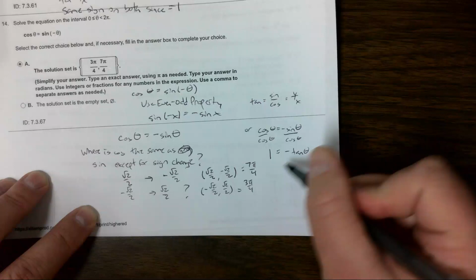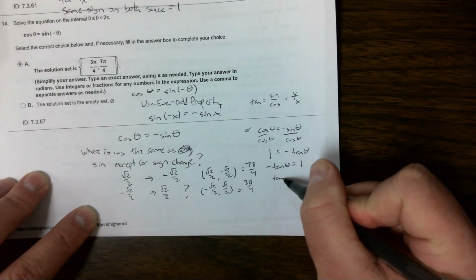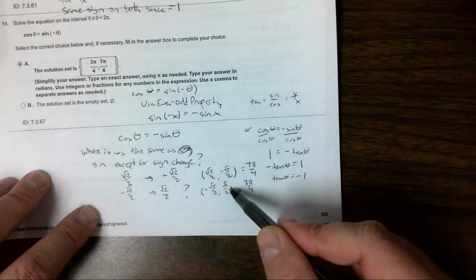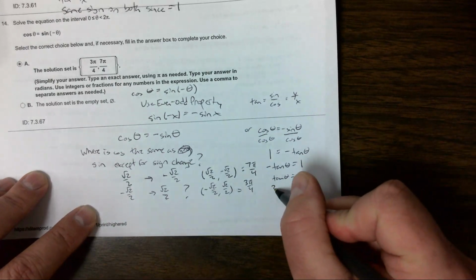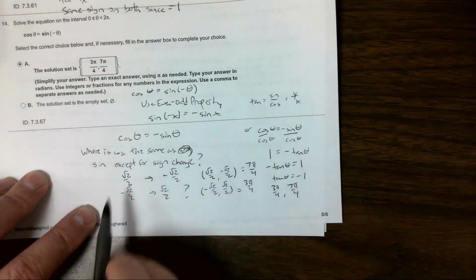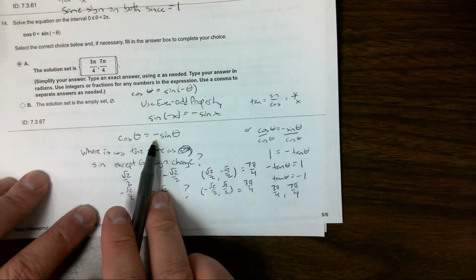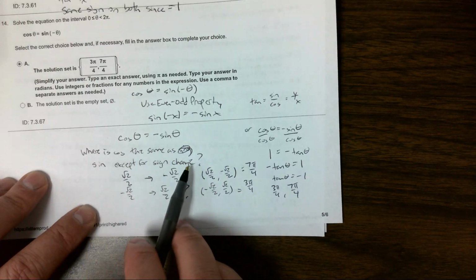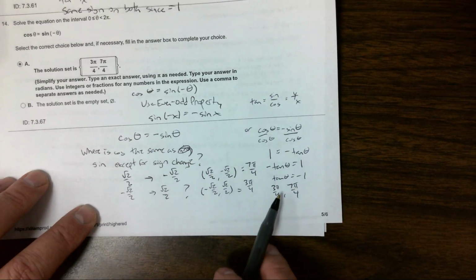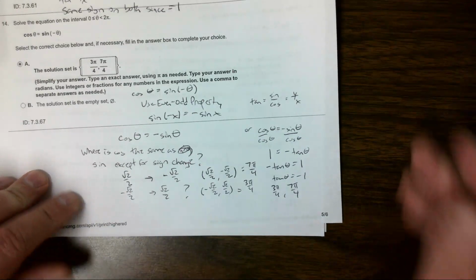And so I want to reverse it. Negative tan theta equals 1. Well, that means tan theta is negative 1. Where does that happen? At these two spots we already talked about, at 3 pi fourths and at 7 pi fourths. So you can do your thought process where they're the same except for a negative, or you could do the math where you change it to tangent and you get the same answer. There you go.